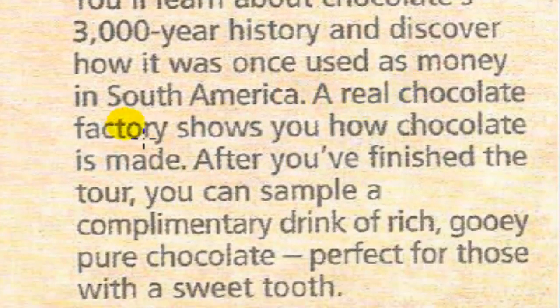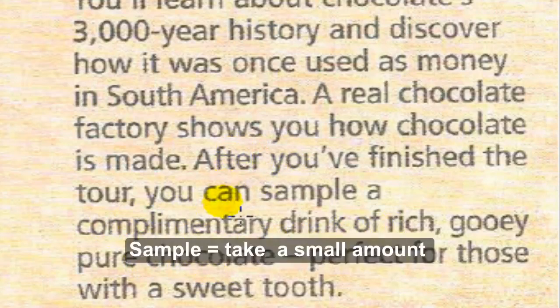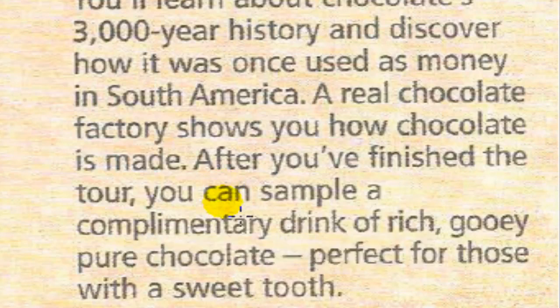A real chocolate factory shows you how chocolate is made. A real chocolate factory will show you how you can make chocolate. After you finish the tour, you can sample a complimentary drink of rich, gooey, pure chocolate. After you finish your tour in this factory and in this museum, you can take a sample, a free sample. Sample, a small amount of something, a free sample of chocolate.